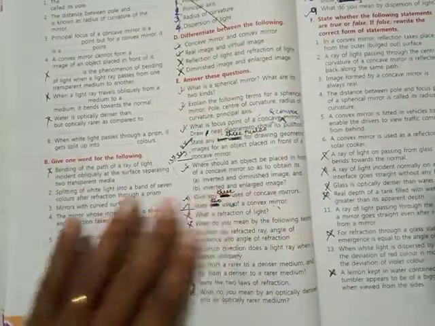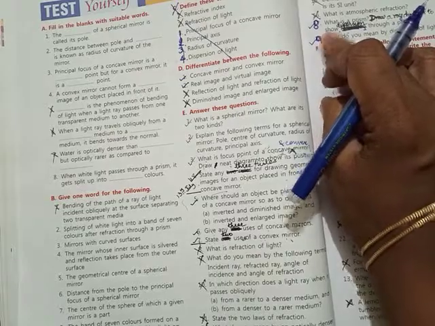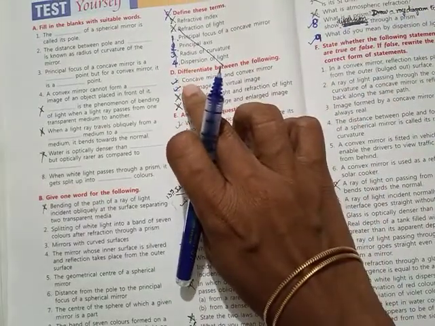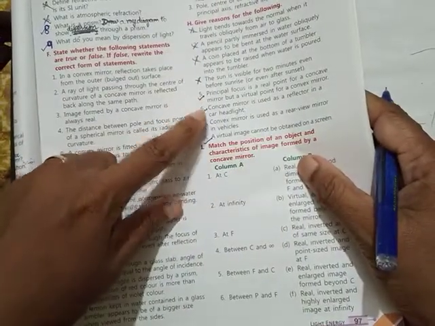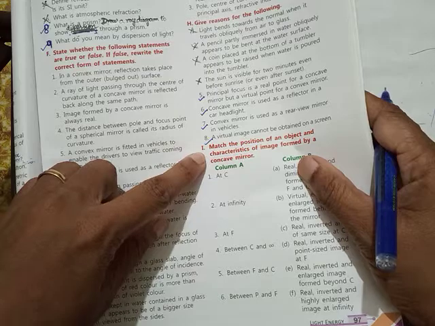So now the homework for today are these 2 question answers to be written, then differentiate between 1 and 2, then give reasons 5, 6, 7 and 8. Okay, after this, you try and find the answers for all this.